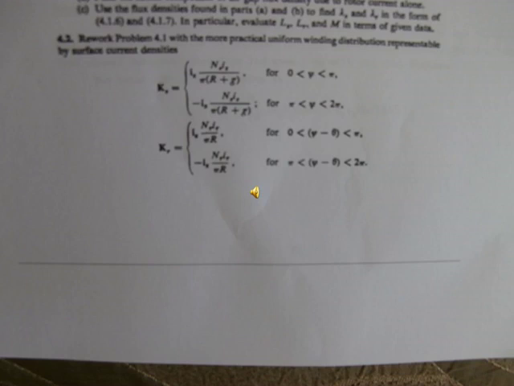This becomes NS IS divided by pi multiplied by R plus g, where psi is between 0 and pi, and also minus NS IS divided by pi multiplied by R plus g, where psi is between pi and 2 pi. And also KR will be NR IR divided by pi multiplied by R, where psi minus theta lies between 0 and pi, and minus NR IR divided by pi multiplied by R, where psi minus theta lies between pi and 2 pi.